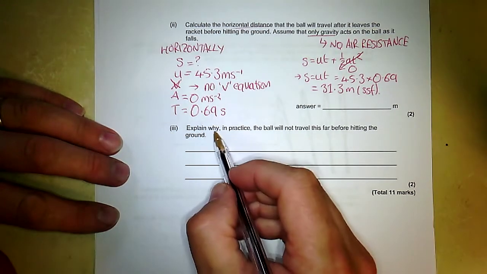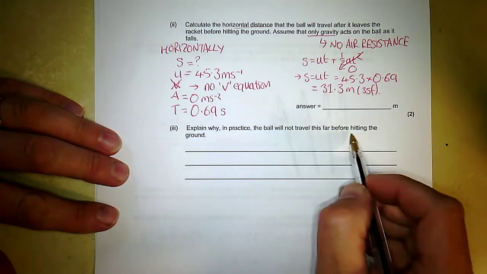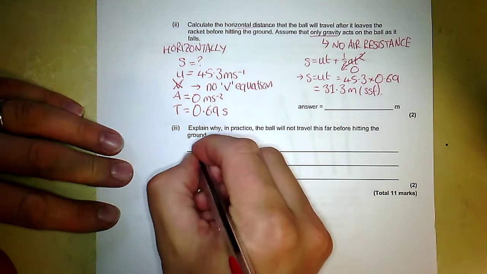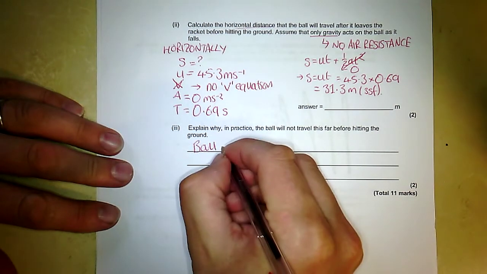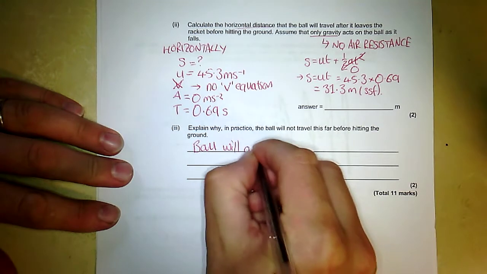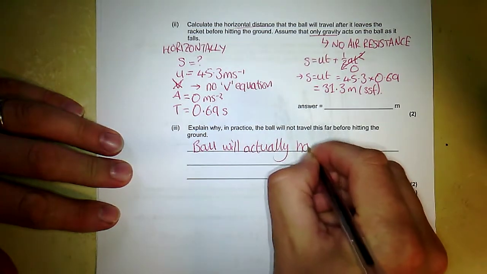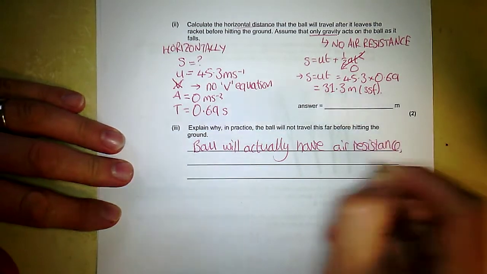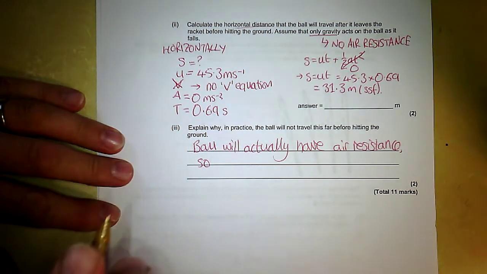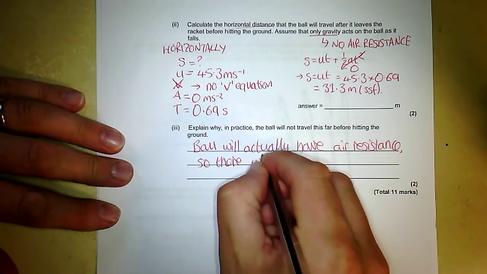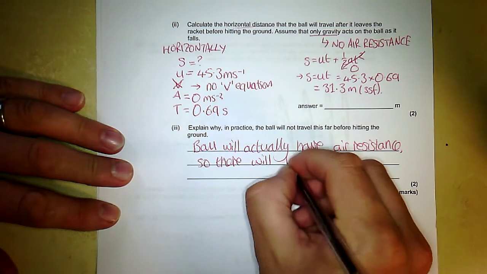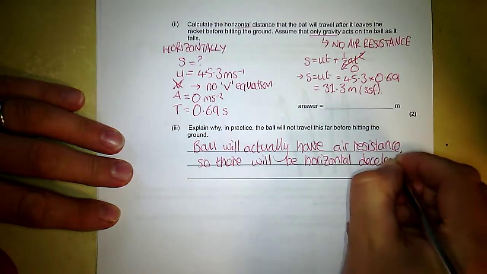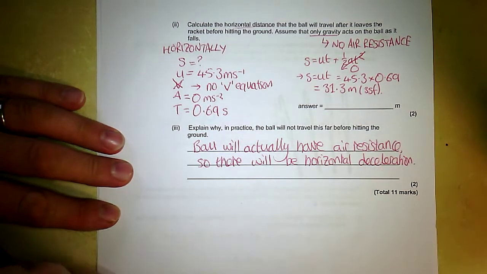Part 3. Explain why in practice the ball will not travel this far before hitting the ground. We already thought about it. It's because there is no air resistance. So we needed to say something like, for the first mark, the ball will actually have air resistance. So, for the second mark, there will actually be horizontal deceleration. Second mark. The end.